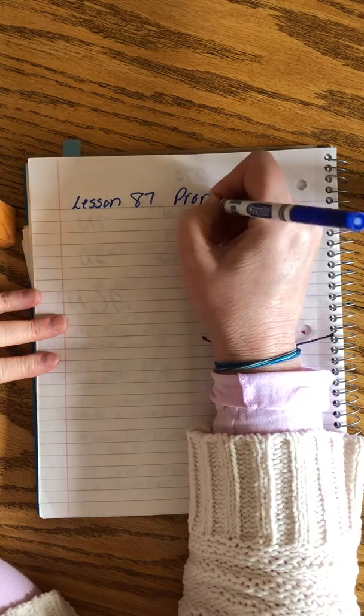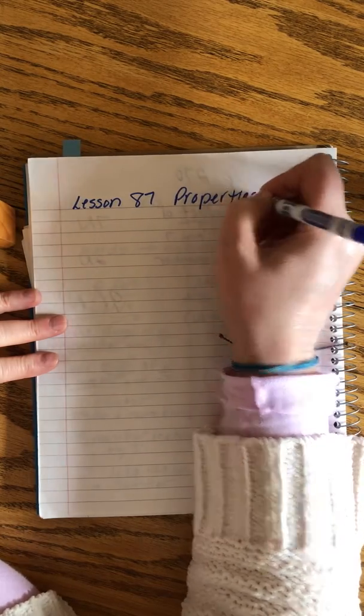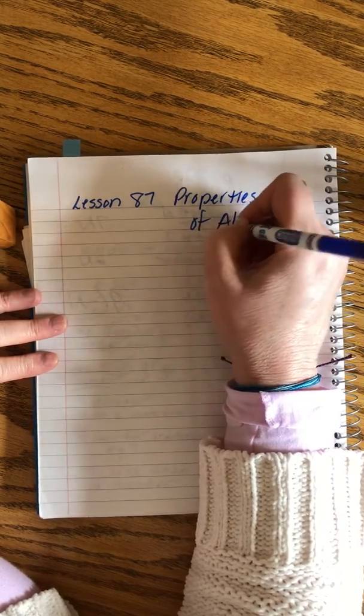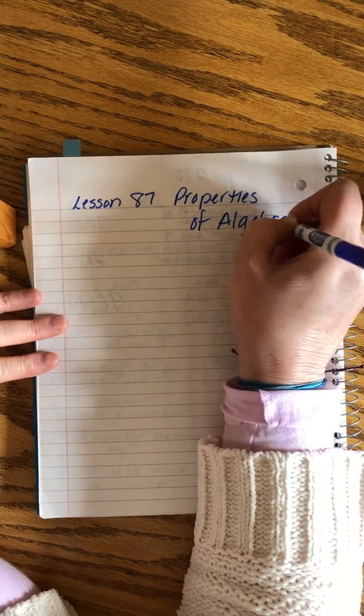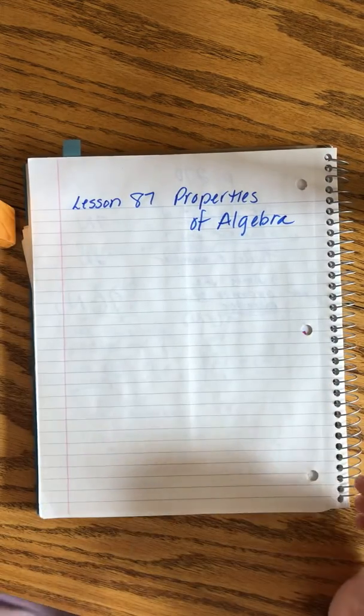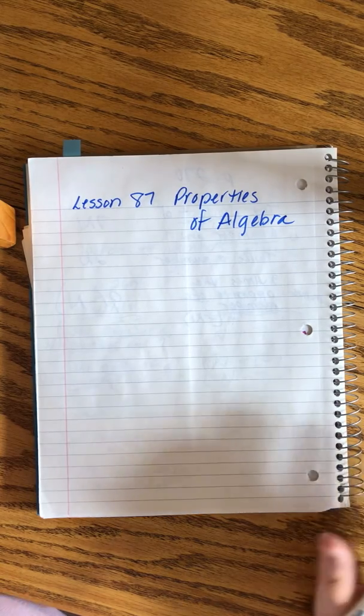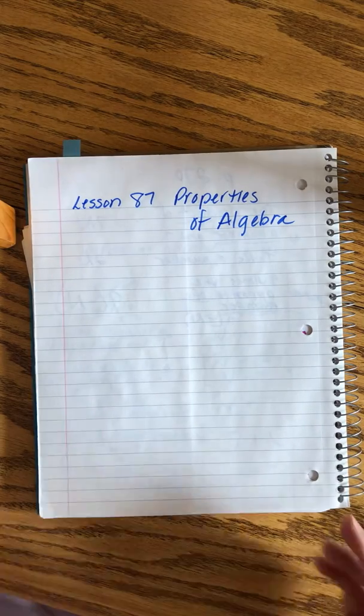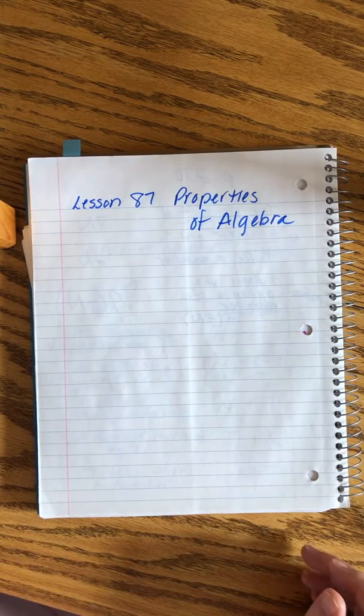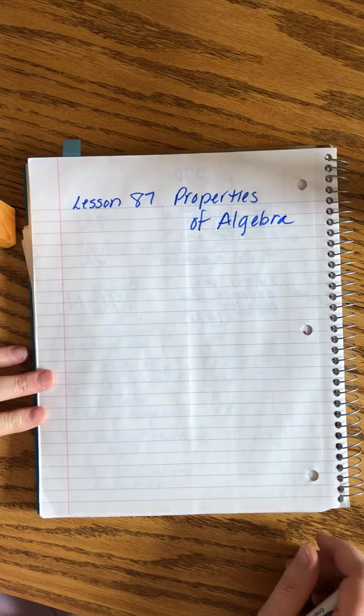We're calling it property of algebra. In algebra we shift and move numbers around in lots of interesting and creative ways, and what John wants us to do right now is recognize that there are rules that underpin all of these crazy things that we do. We're not just making stuff up. It's all completely legal and legit, and these are the fundamental reasons why we can do this. So I'm going to lay them out for you.